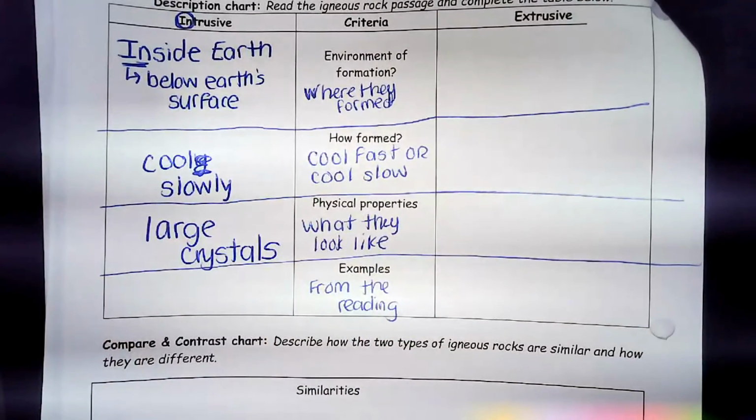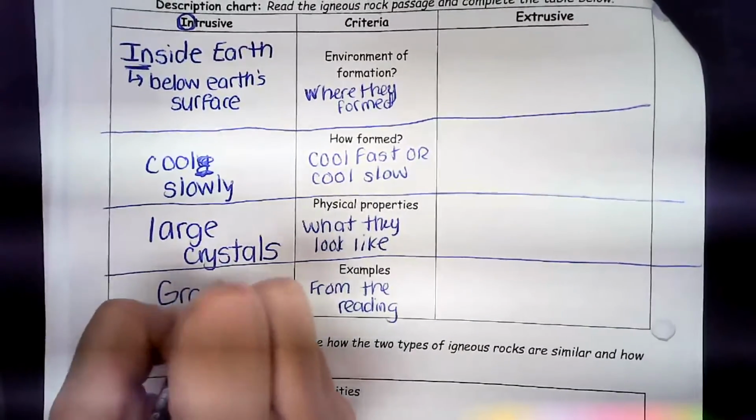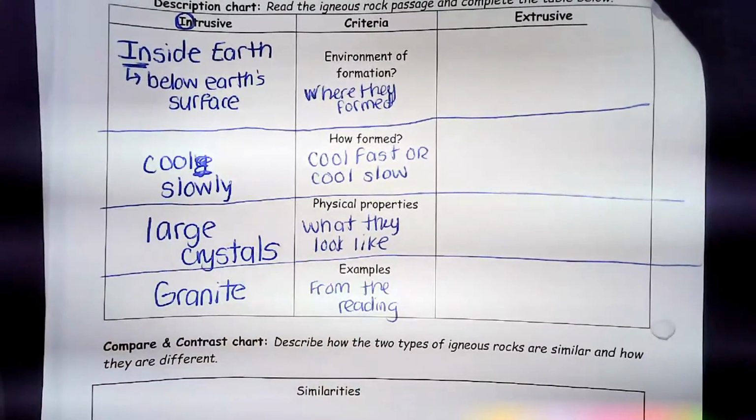And they gave a very common example. What did they give? Granite. Really? Not sure what you read. No, it didn't give that for examples. So change that. I'm not sure where you got that common mistake from.